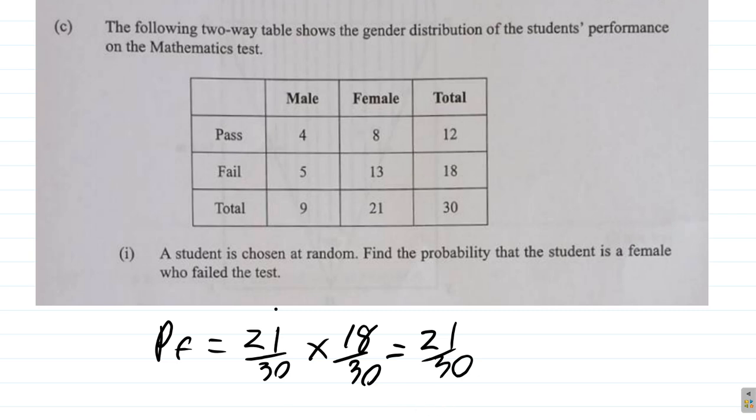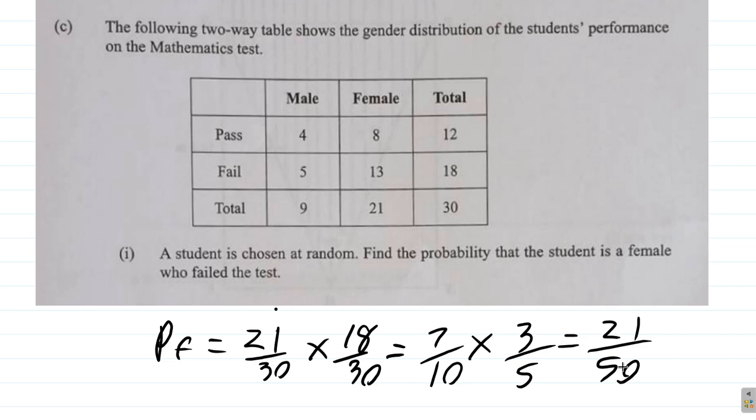Oh, we could cancel down by 3. 3 into 21 goes 7, 3 into 30 goes 10 times. Then 6 into 18 was 3, 6 into 30 was 5. So 7 threes is 21 out of 10 fives, 50. Good, so there we have it. That's the probability: 21 out of 50.